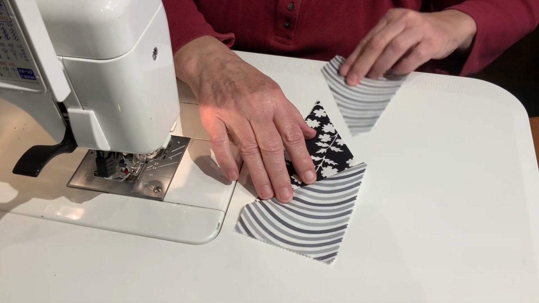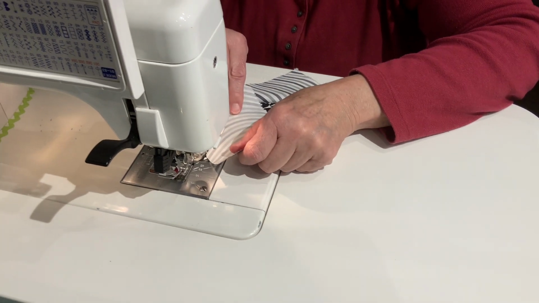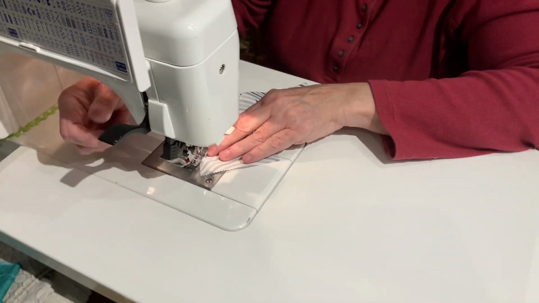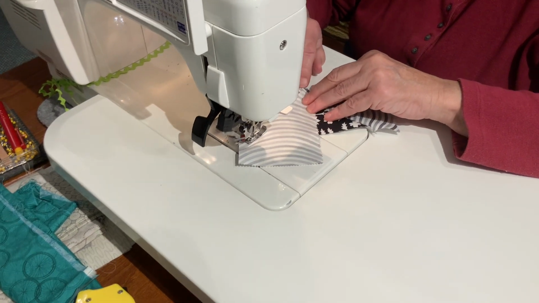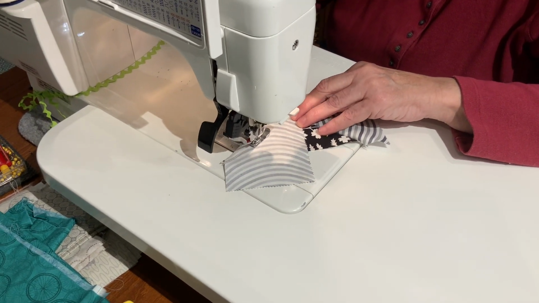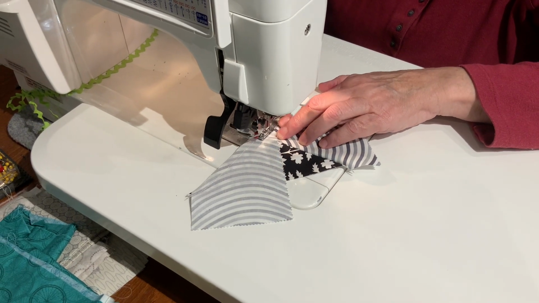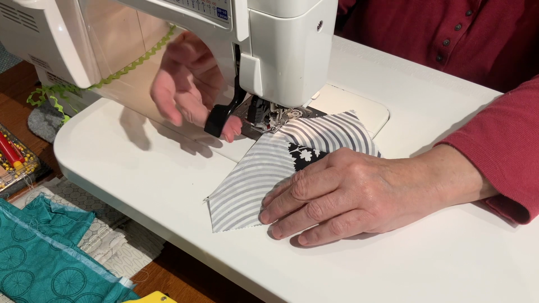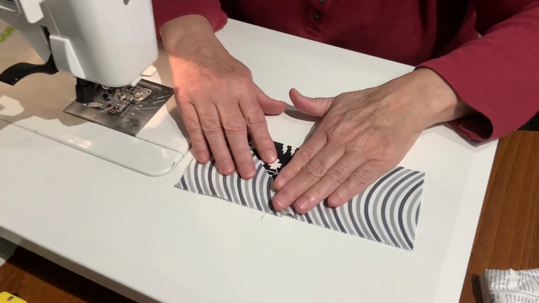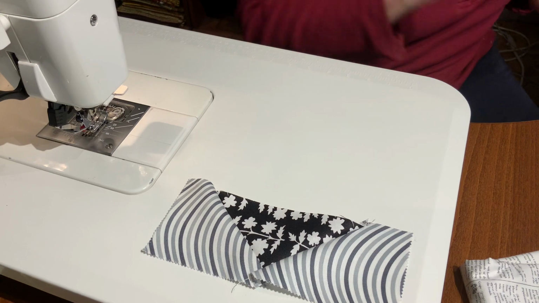This one's going here. There. Once I press it, it'll be fine.